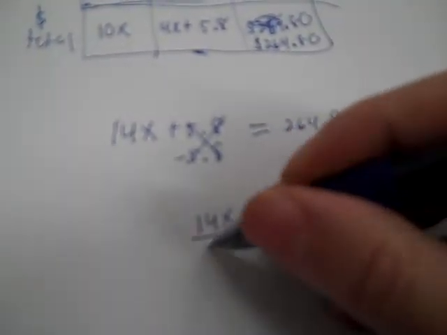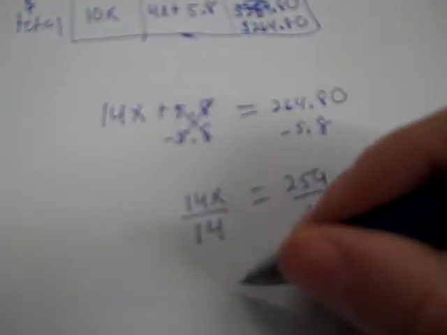Now look along the bottom. You got 2 letters. They're the same. Add them. It's 14x plus 5.8 equals $264.80. So I just minus 5.8, minus 5.8, so 14x equals $259 even. So 259 divided by 14.